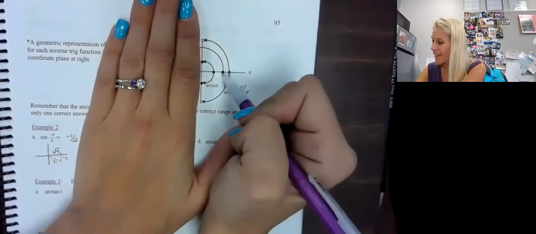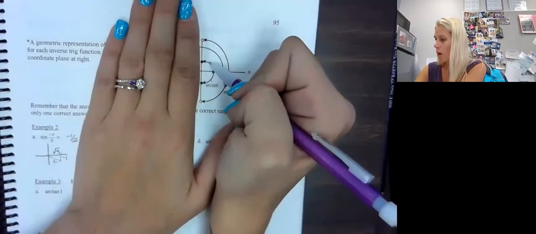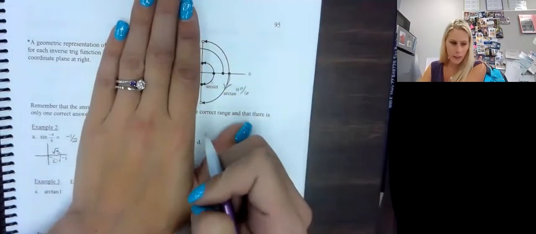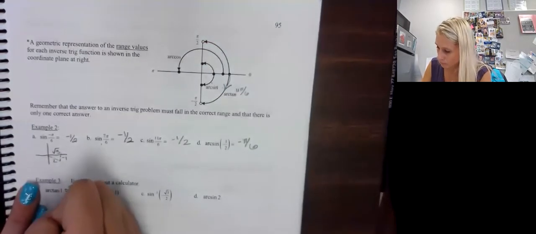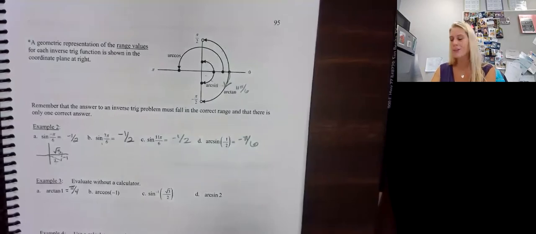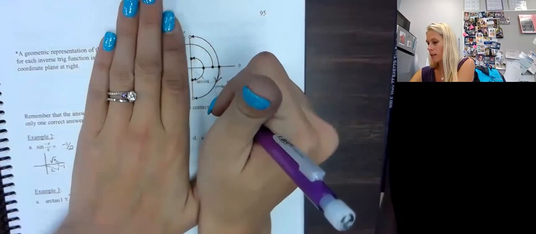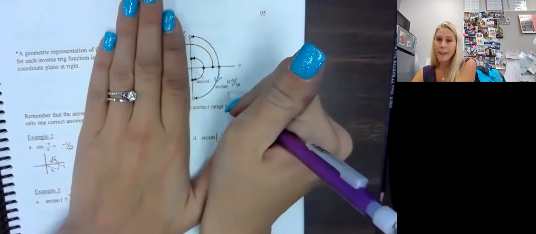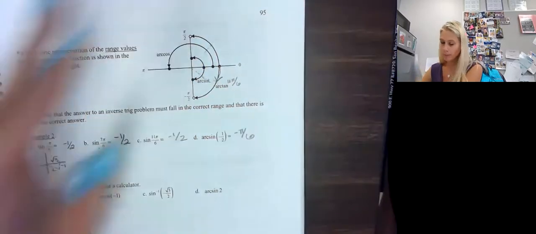So we get π/4, right? It's 1 over here. Remember, when I look at this one over here, this one's not 1, it's -1. So our only value right here is π/4.